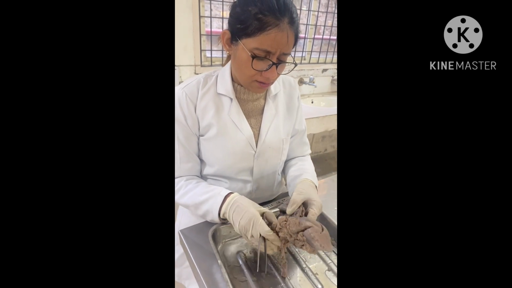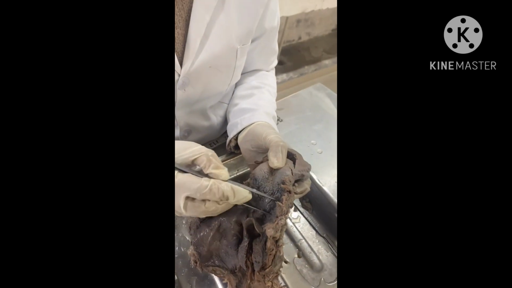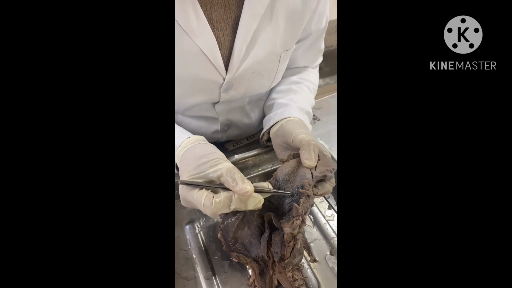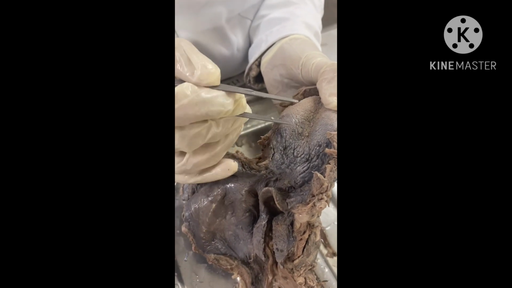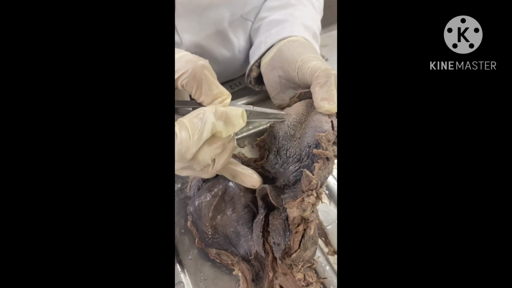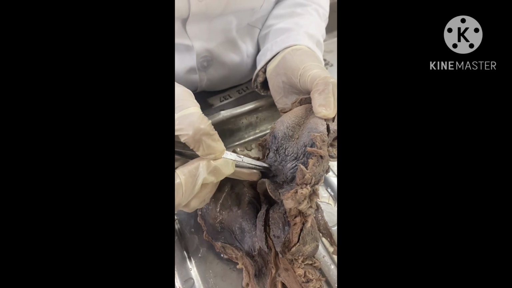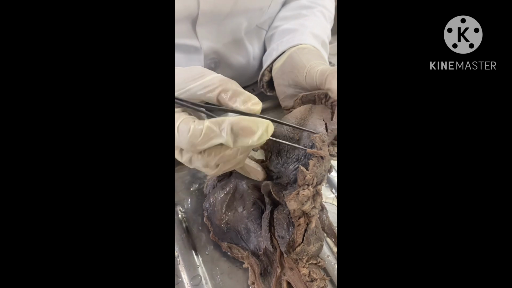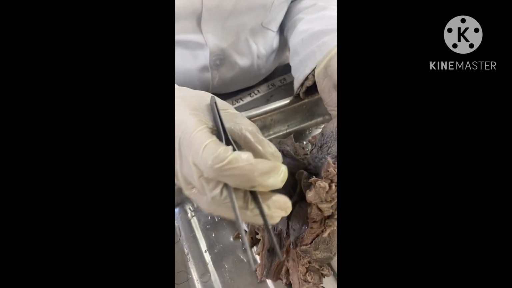After that, over here, this one is the base of the tongue or the root of the tongue. Over here we can see the circumvallate papillae, a few of them. Now this we have sulcus terminalis, and this one is the anterior 2/3 of the tongue and the posterior 1/3 of the tongue, the posterior most part of the tongue.